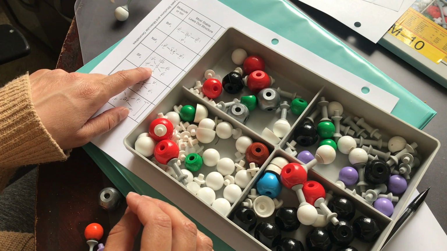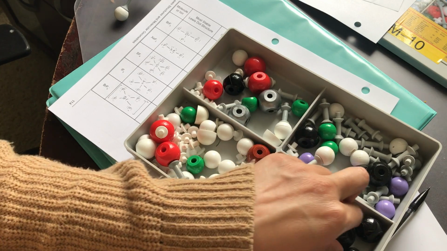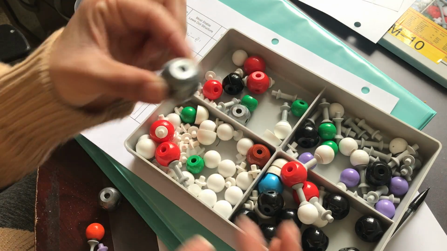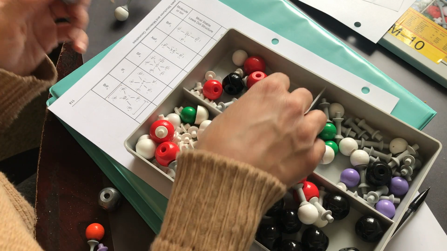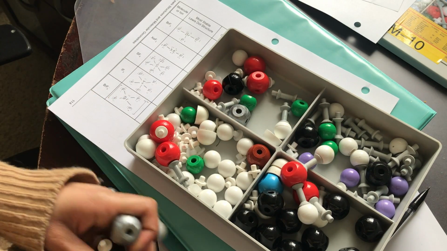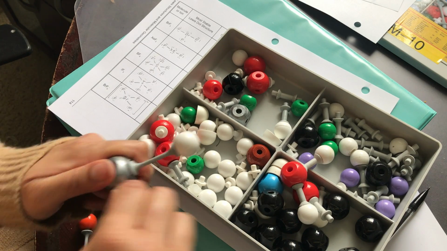Then I have another octahedral substance, sulfur hexafluoride. We don't have one that can make 6. 1, 2, 3, 4, 5. Oh, I do have one that can make 6. Just found it. So sulfur with 6 fluorines is an octahedral and looks like this.